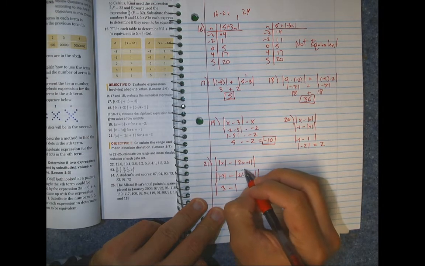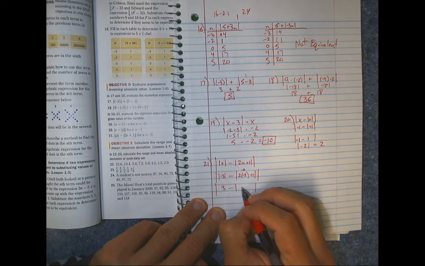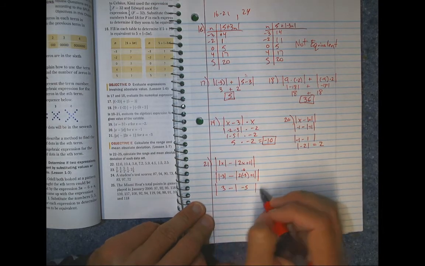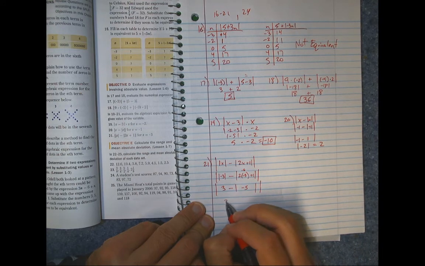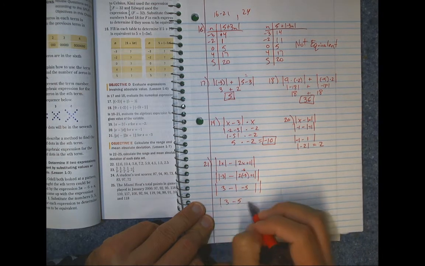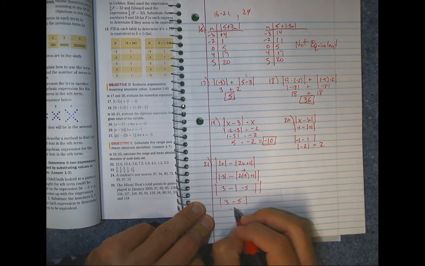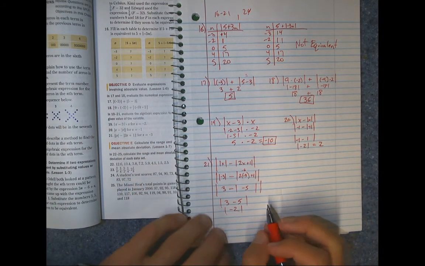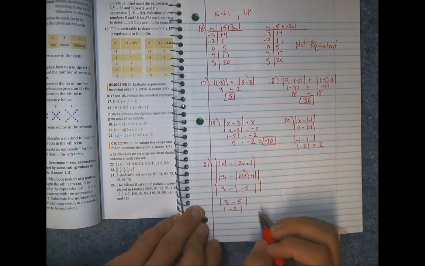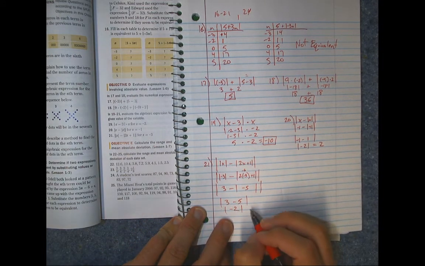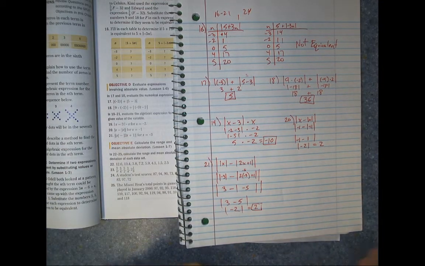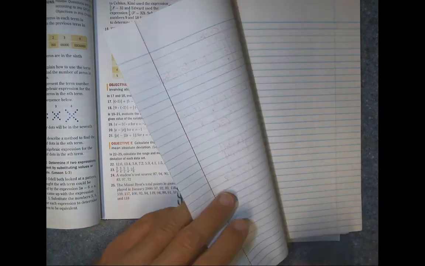2 times negative 3 is negative 6, plus 1 is negative 5. So I'm going to get negative 5 in here. That's going to become a positive because of the absolute value, so it's going to be 3 minus 5. Well, that's negative 2. Notice that I just keep bringing down the overall absolute value on the outside. Until you have a single number here, you're not doing anything with it. So absolute value now of negative 2 is positive 2.